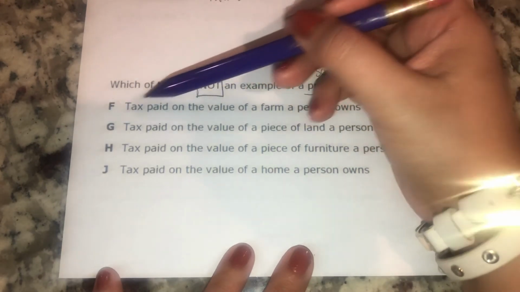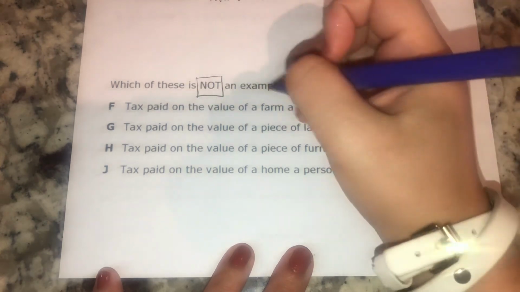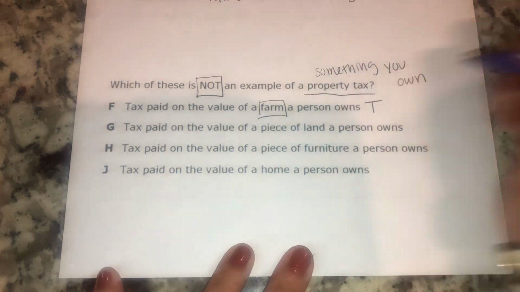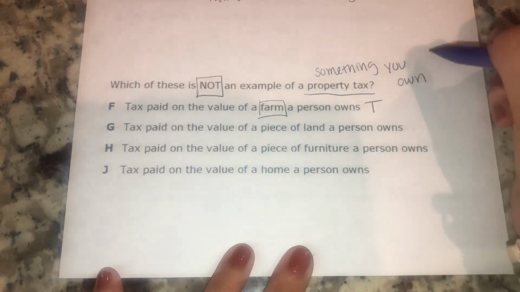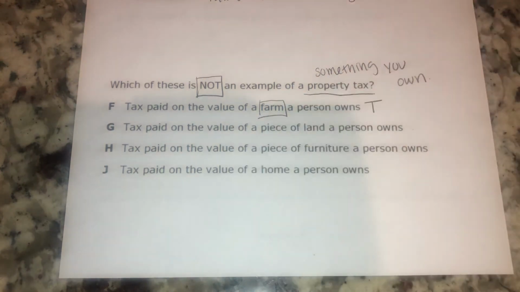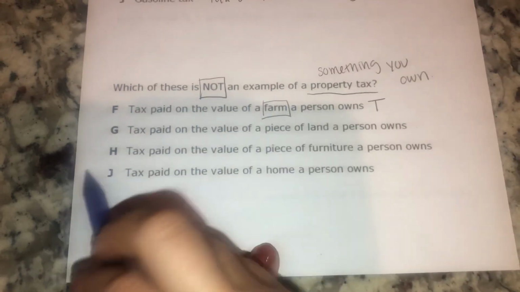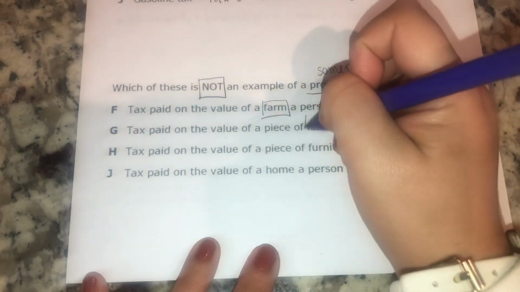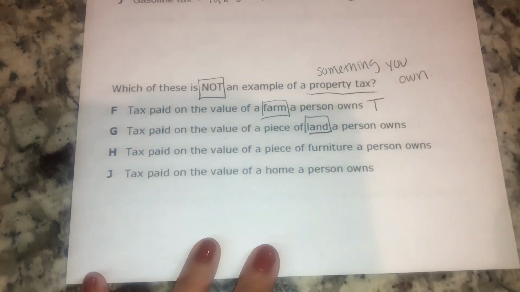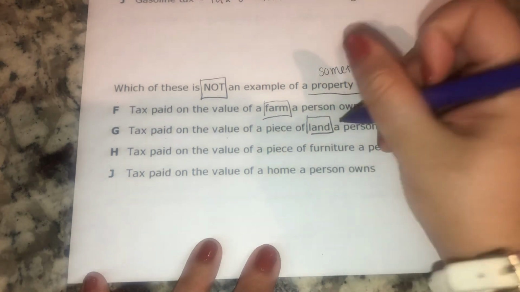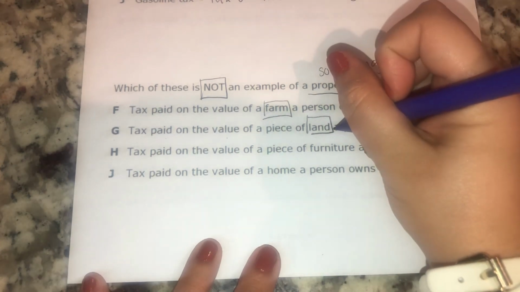Letter F says tax paid on the value of a farm. So that's true because a farm is something that you own. It's a property, somewhere where you can live. Letter G, tax paid on the value of a piece of land. Okay. So land is also true because that's somewhere where you can live. That's a property.